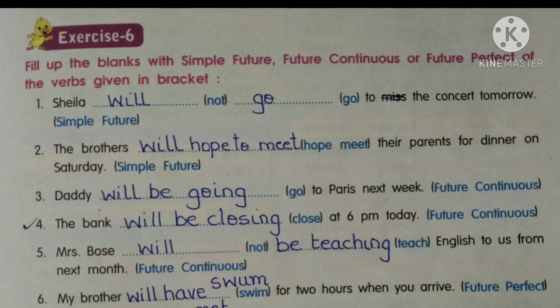The sixth one, my brother dash for 2 hours when you arrive. And we have to fill it with future perfect. So we will fill it with will have swum, S-W-U-M. It is the V3 of the verb swim.